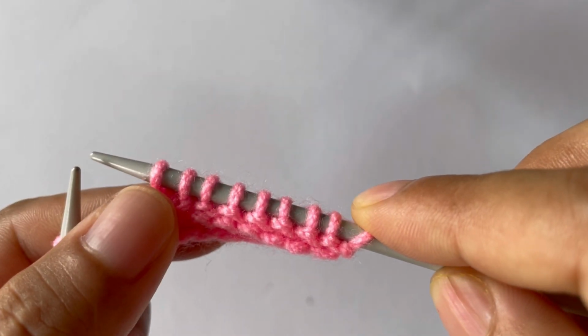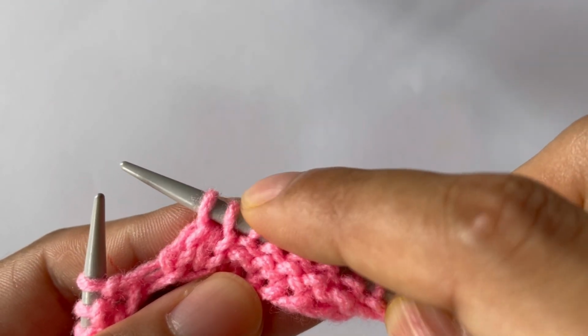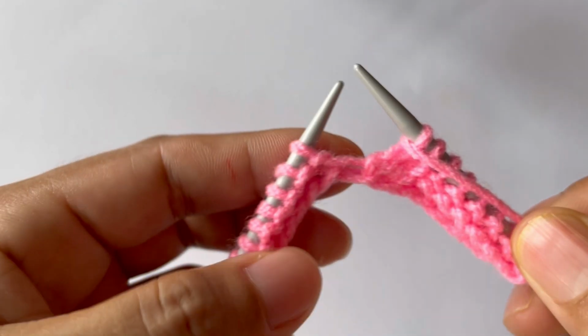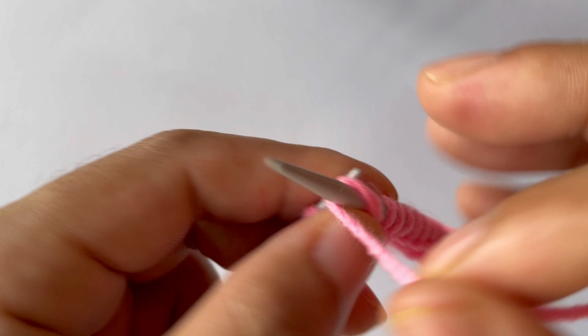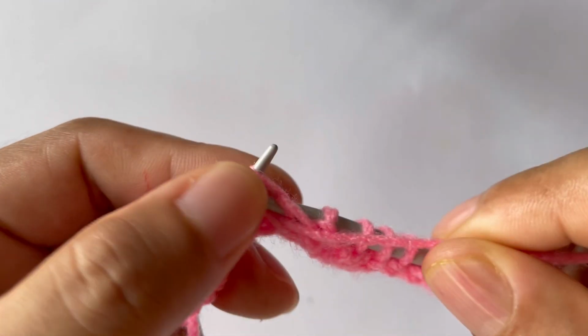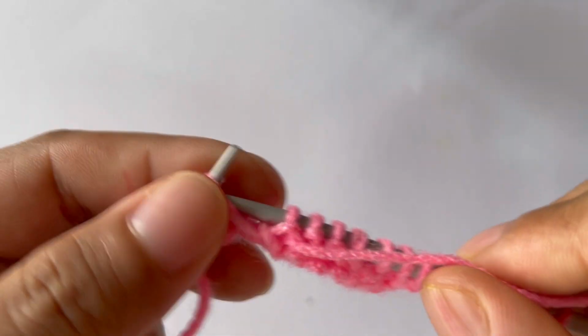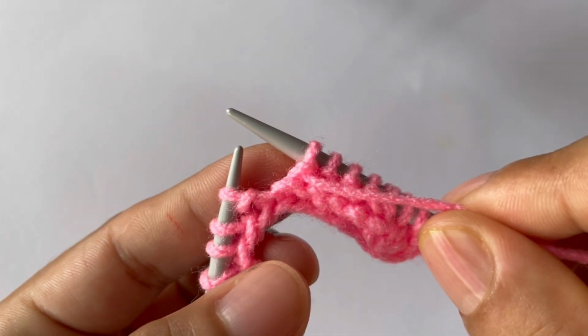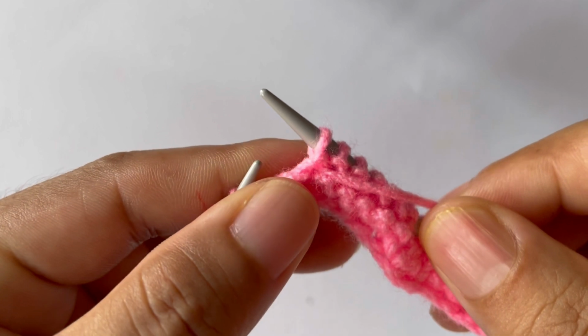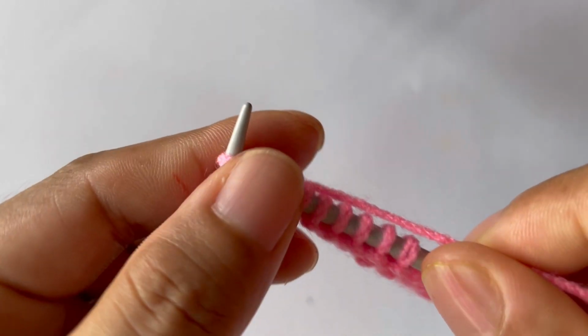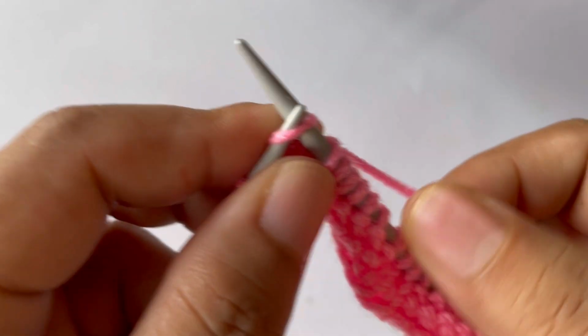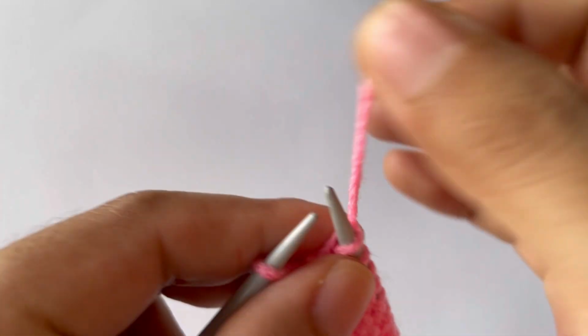That's the repeat from here to here. Purl 6 and knit 2. Again, purl 6 and knit 2. And your edge stitch, in front, purl.